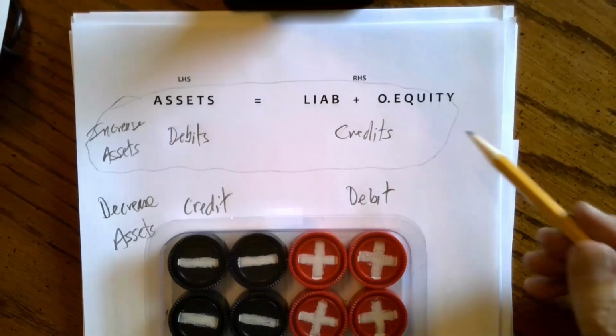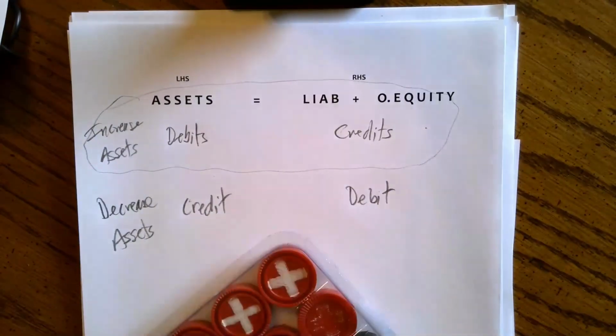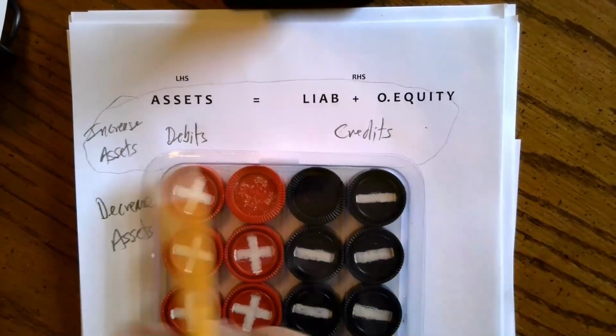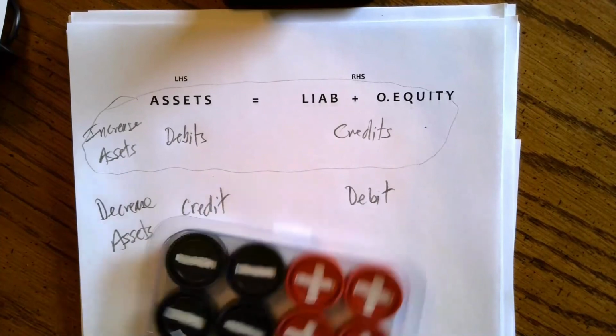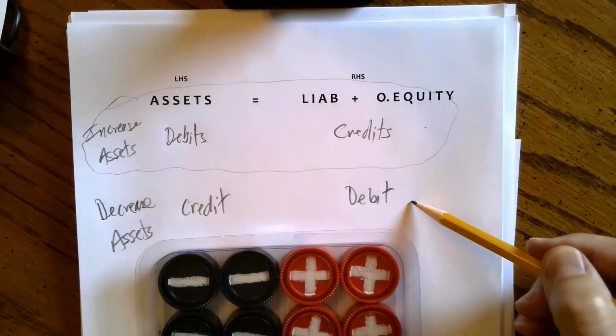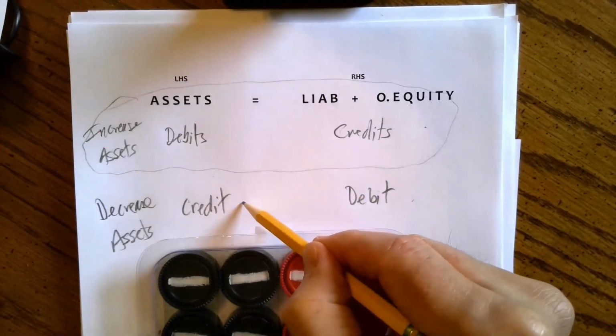We're populating those claims with a negative credit. And so to reduce assets, reverse it: reduce the claims with a positive debit, reducing the assets themselves with a negative credit.